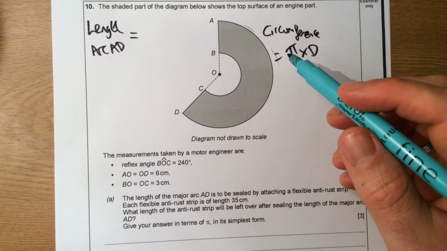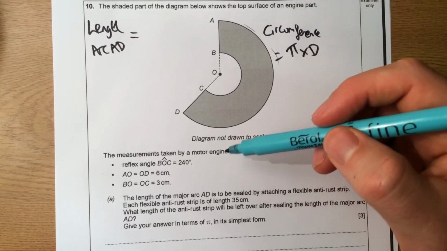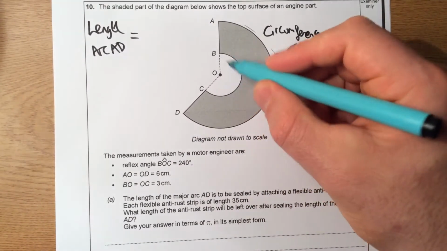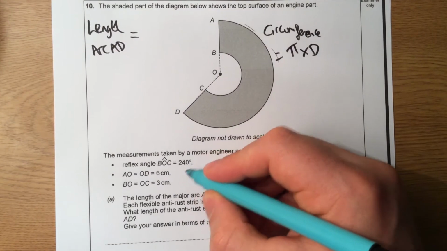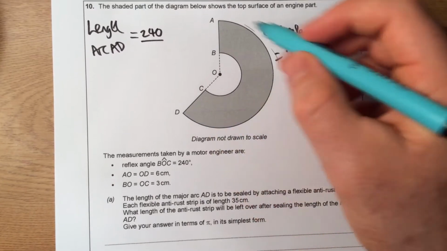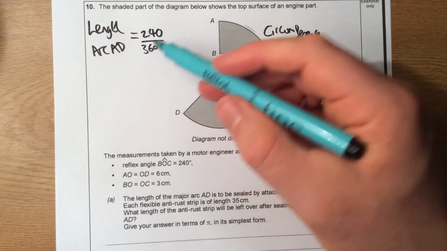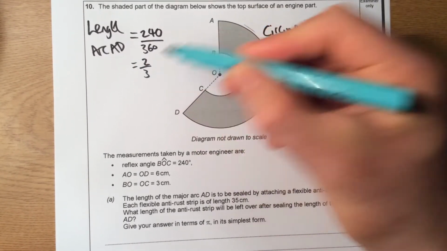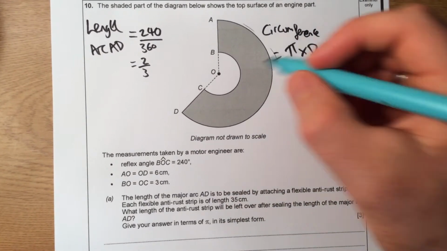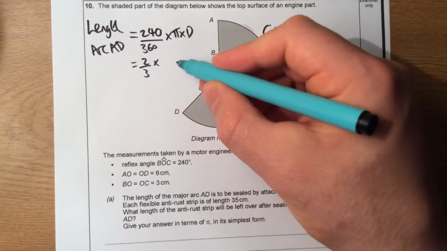Again, I'm writing up here just so you can see it and it makes it easier for me to go through. Circumference is pi times diameter. Remember, diameter is length across the whole circle. The length of arc AD isn't the whole thing, it's this fraction in by here. So we want this bit. The fraction we're looking for is 240 over, think of degrees in a circle, 240 degrees out of a possible 360, which essentially is the same as 2 over 3. We want 2/3 of the circle. So we want 2/3 of the circumference. So if circumference is pi times diameter, we need 2/3 of pi times diameter.